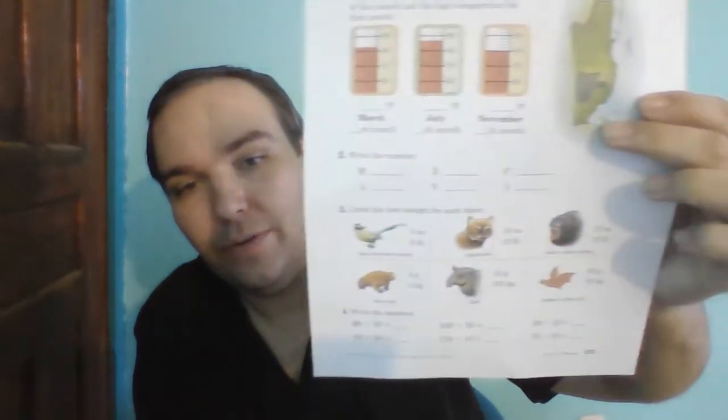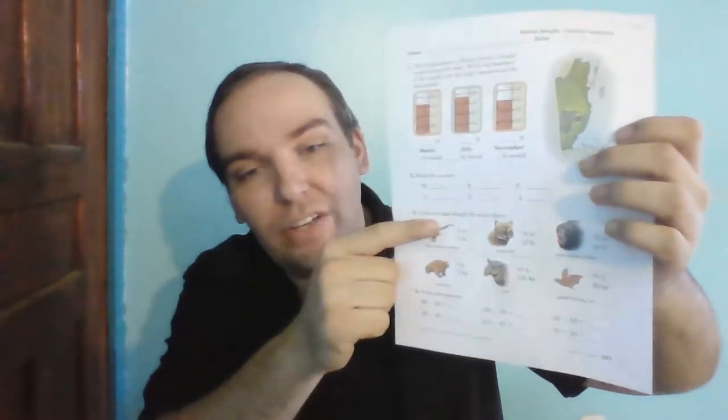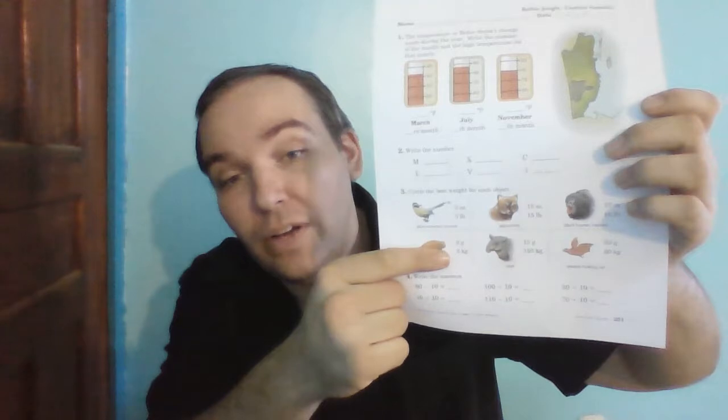Next, we have some animals here. Tell me whether the animals at the top weigh in onzas or libras, ounces or pounds, and the ones at the bottom if they weigh in grams or kilogramos. If you don't remember how much an ounce is, or how much a pound is, or how much a gramo is, or how much a kilogramo is, then go back and watch the videos from last week where we explained this. I think it's last Monday and last Tuesday, I think.